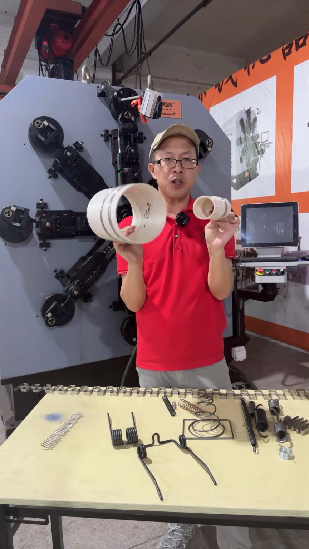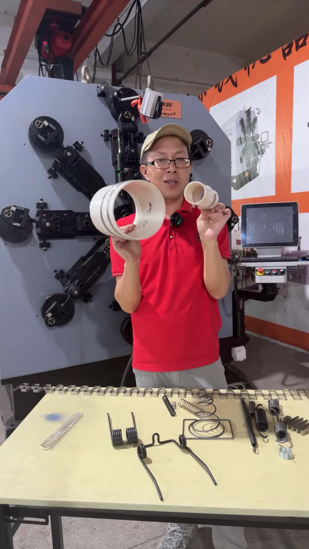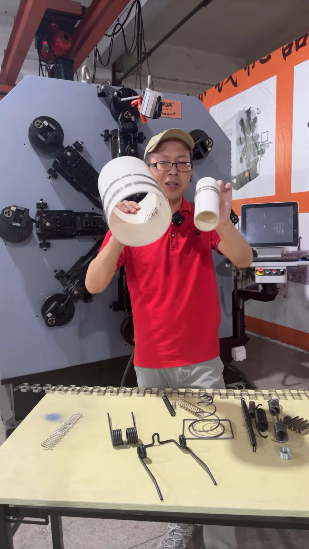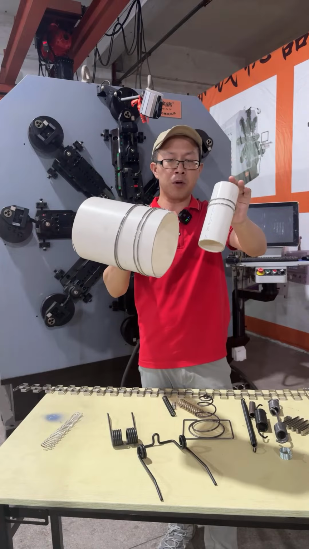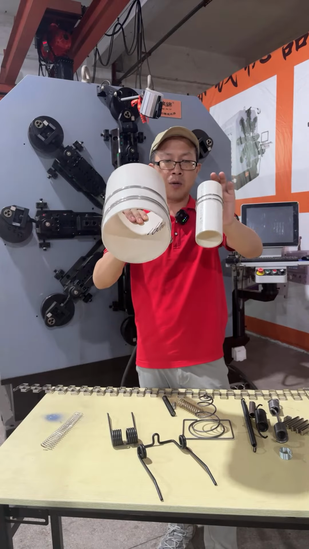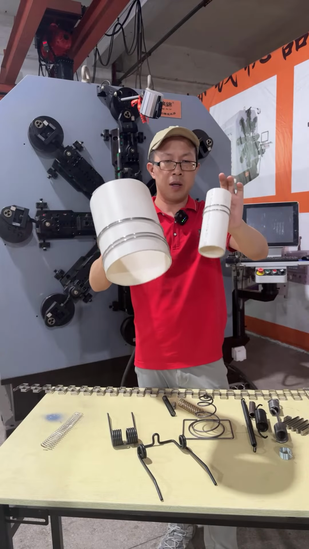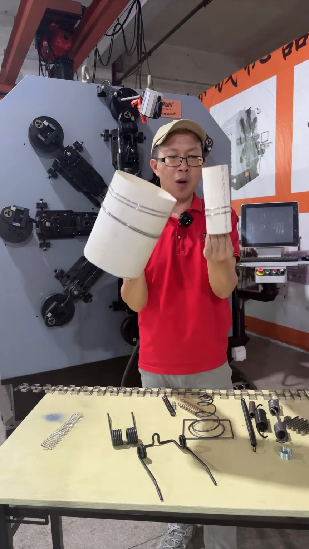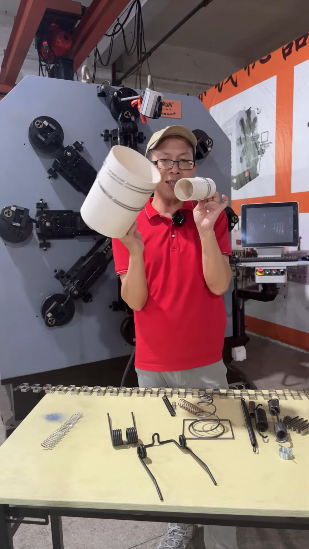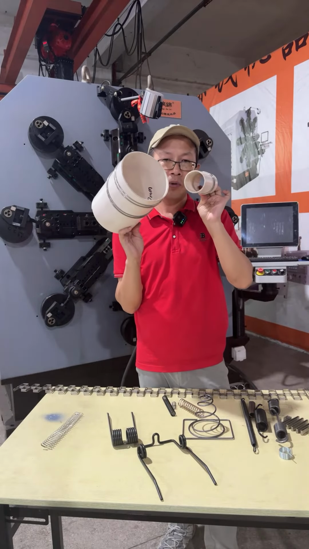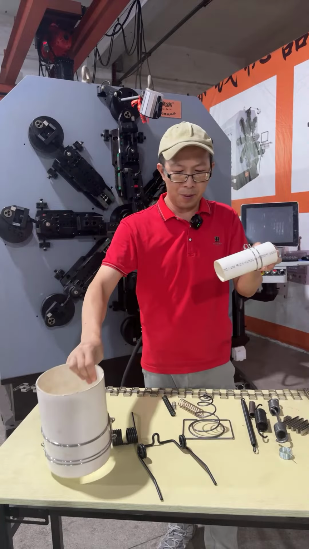A special machine, one of our special machines, to mass produce this pipe clip or hose clamp. This one we make at least 12 to 20 pieces per minute.